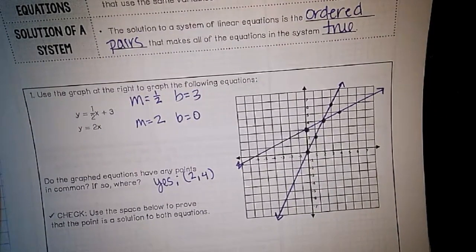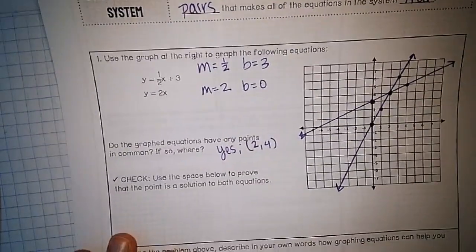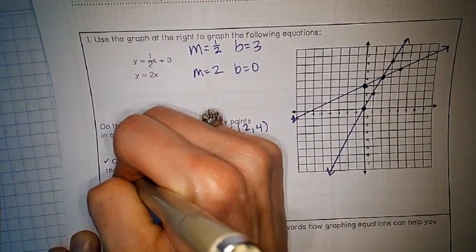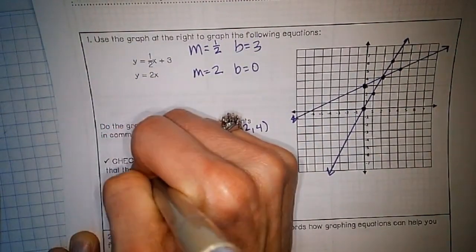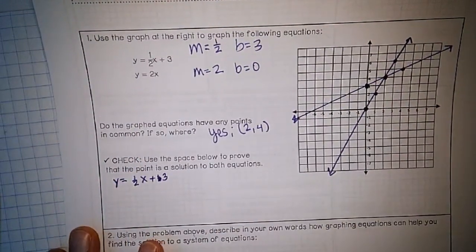Now we're going to check and see if it is actually a solution to both equations. Let's see how we check. We're going to write the first equation first. Y equals 1/2 times x plus 3. Sorry, wrote a funny number. Plus 3.